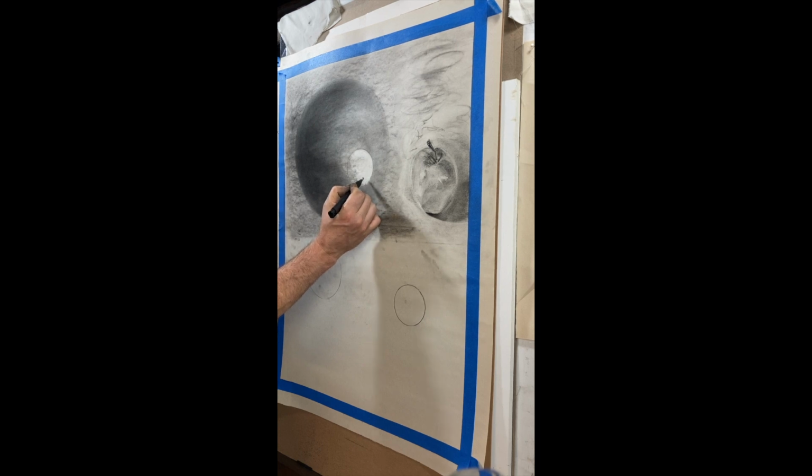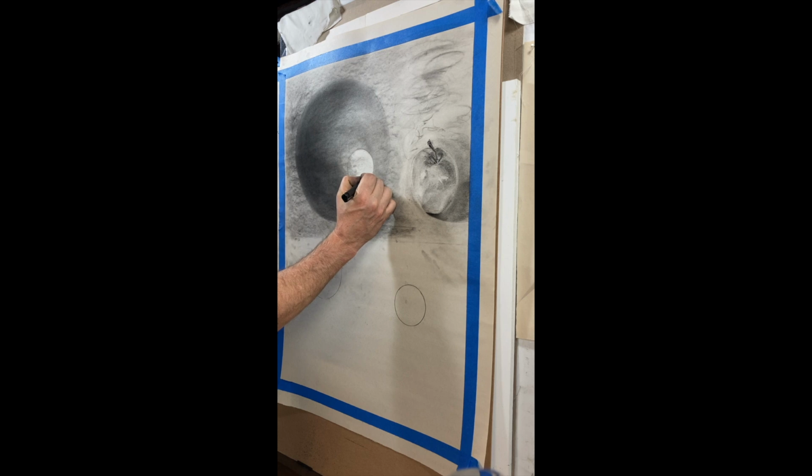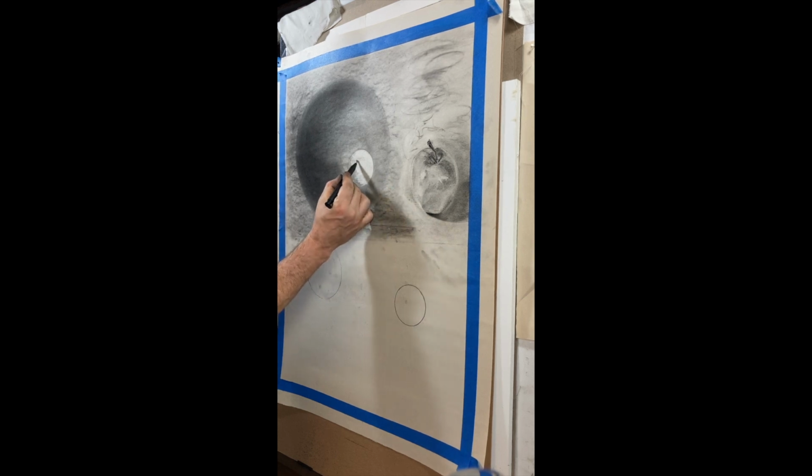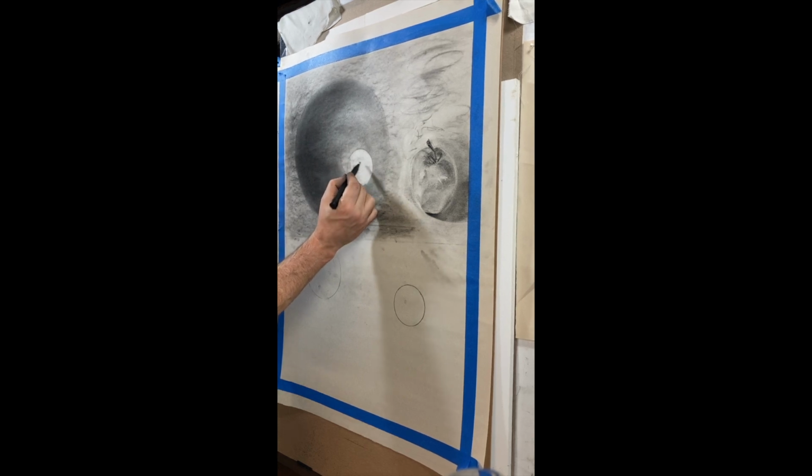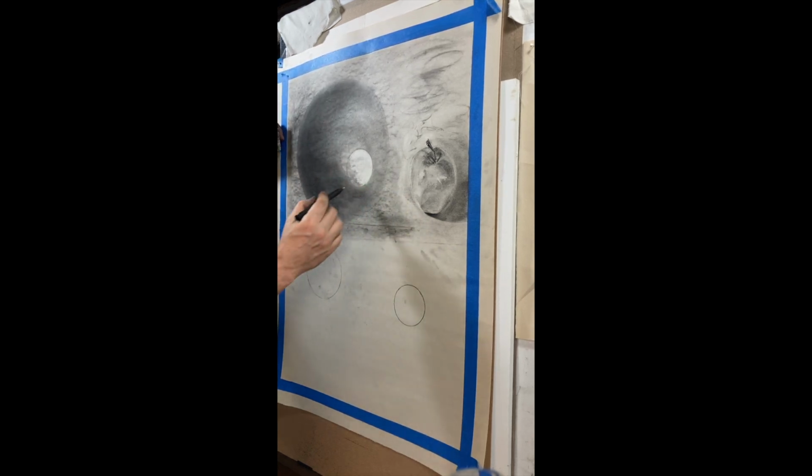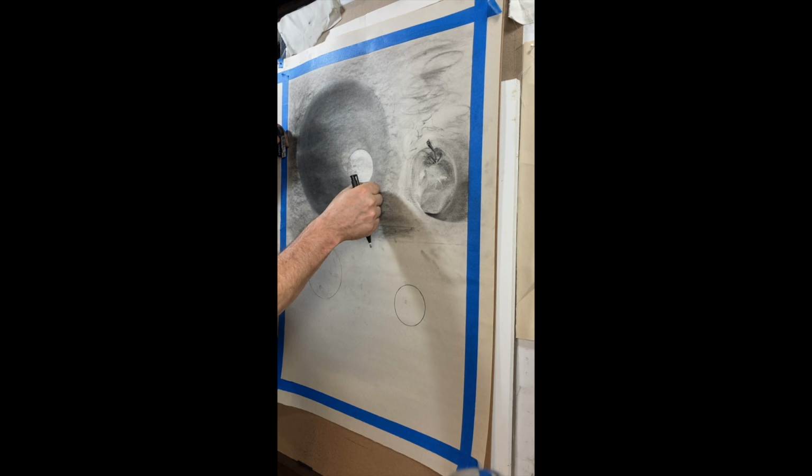And this is a good time where I can use one of these smaller erasers, right, to do the details. I could do a larger eraser. This just makes it a little easier getting in these little spaces. So that's basically that. I've filled this out and come back in.